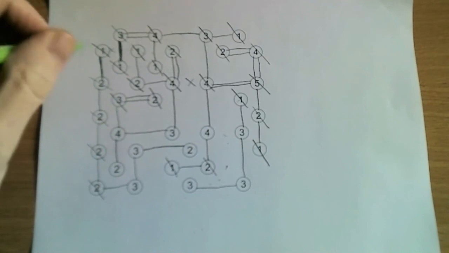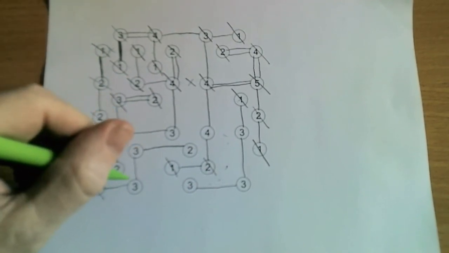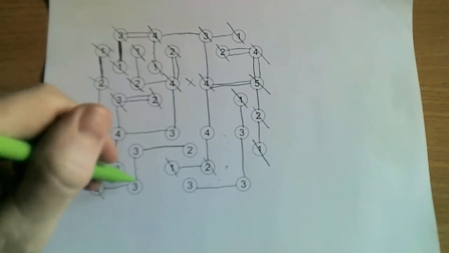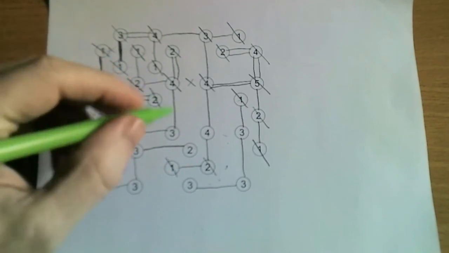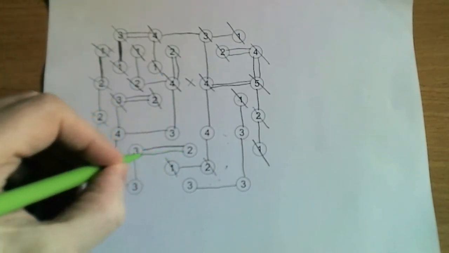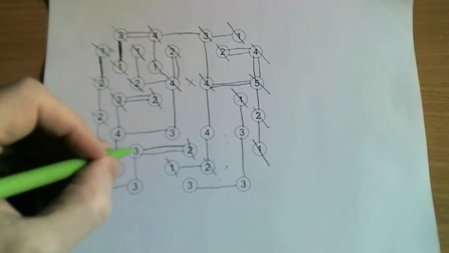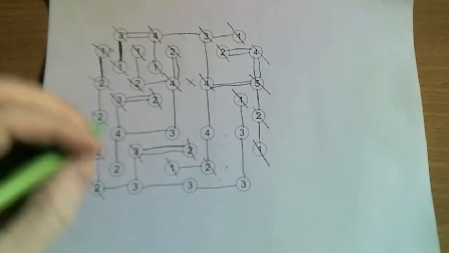Now let's have a look. So 1, 2, 2, 2, 2. So this has got 3. So it either connects here or it goes up there. Okay, right. This 2 has to connect here because it's got nowhere else to go. So that uses that up. That uses the 3 up. Therefore, this 3 must link across here.